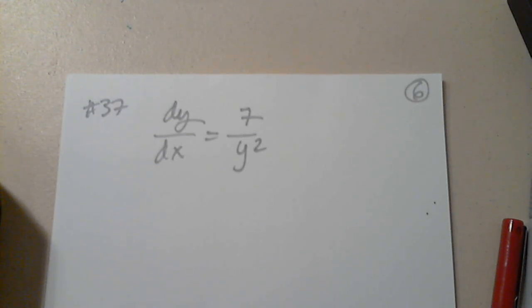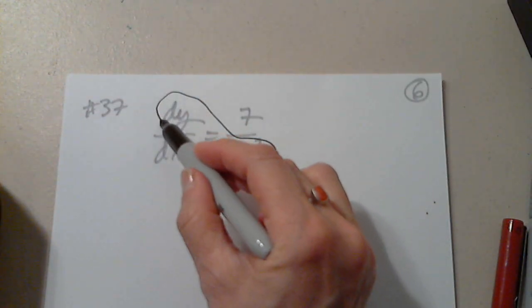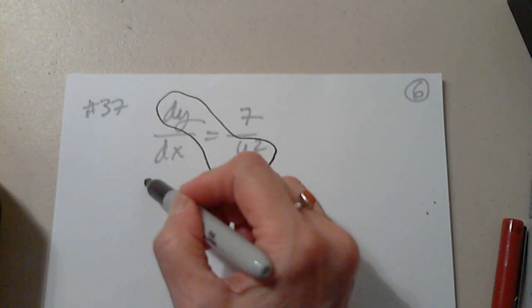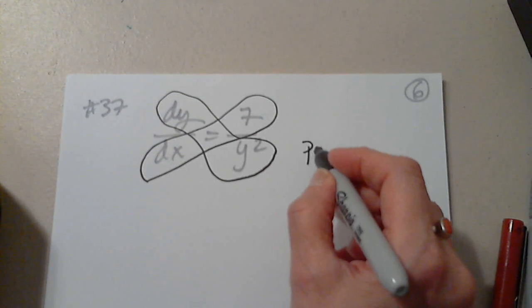Put the x on one side, the y on the other. Very good. How will you do that? Excellent. Any suggestion that will accomplish that step quickly? Multiply by y squared. Yes. I would say cross multiply because it's a proportion.